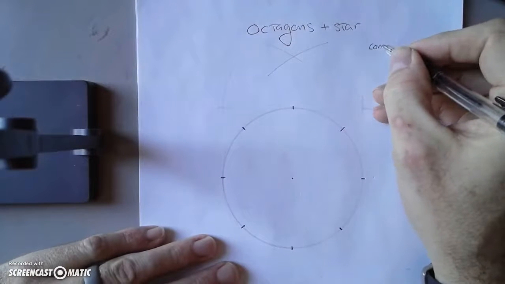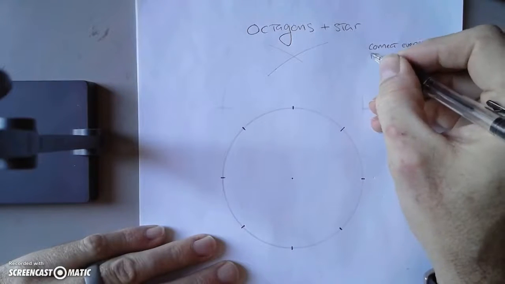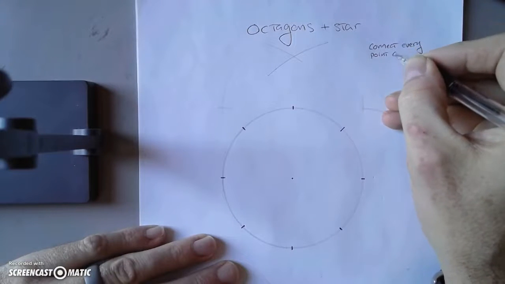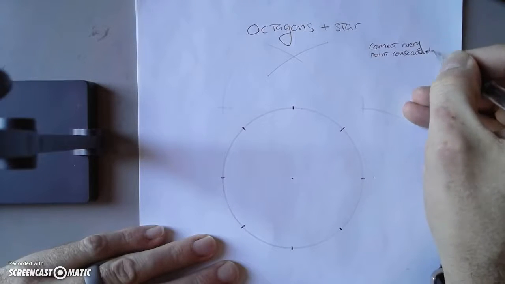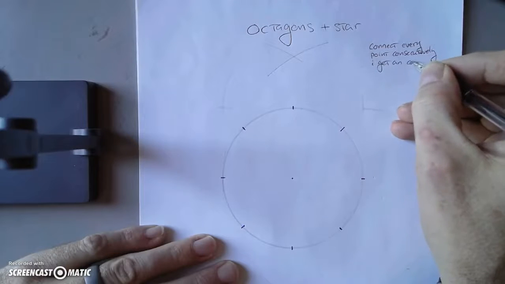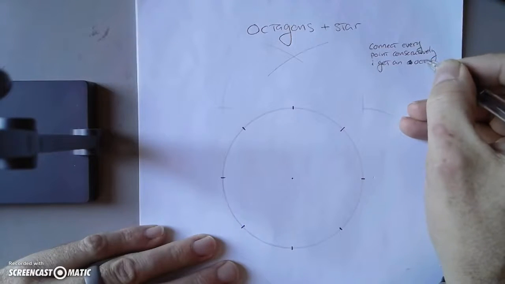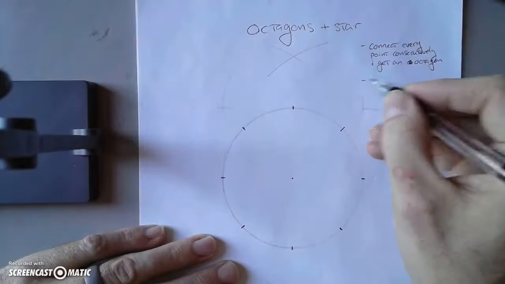If I connect every point consecutively, I get an octagon. Whoops, can't spell that word at the moment. This is one thing I could do.